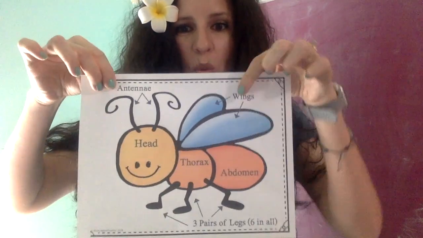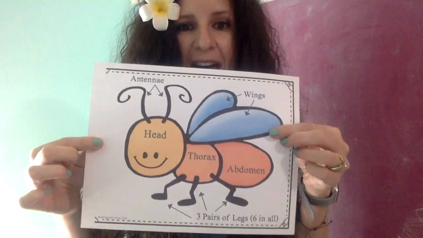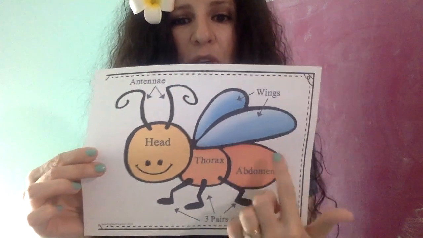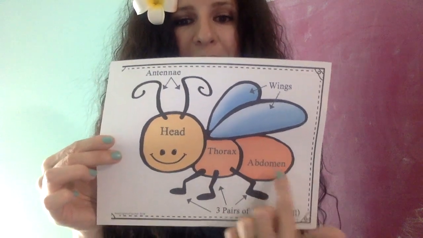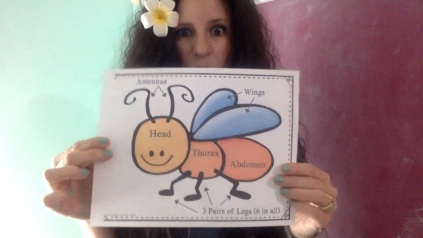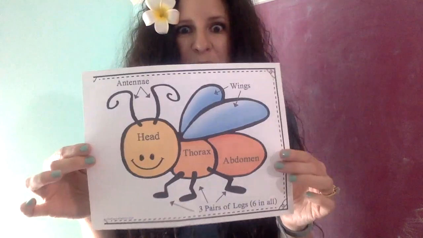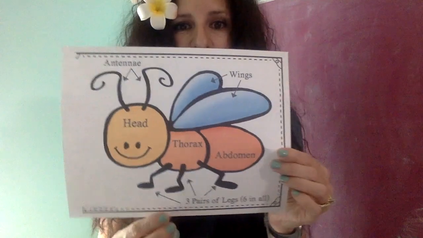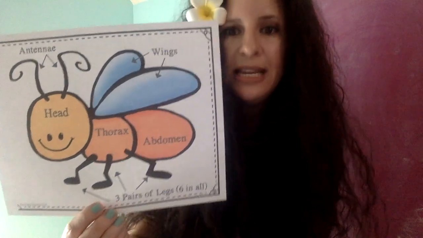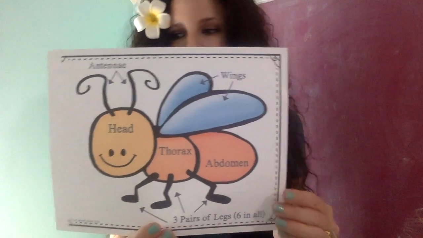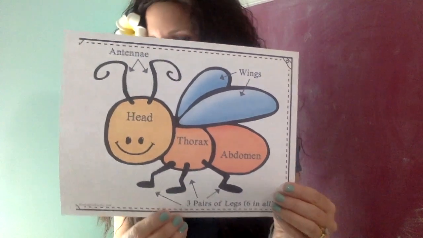Yes, you heard that correct. 6 legs. And so, in order to be an insect, they must have antenna, wings, head, thorax, abdomen, and 3 pairs of legs, which equal 6. So, think about what they must have in order to be an insect. Great job, boys and girls.